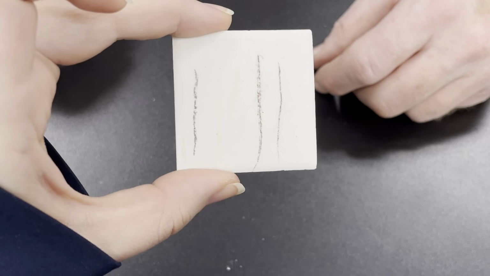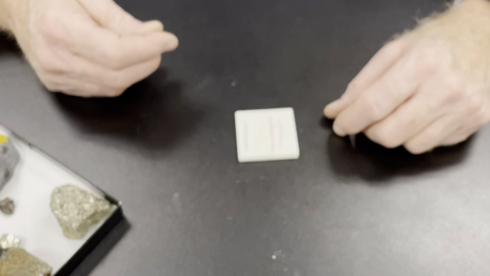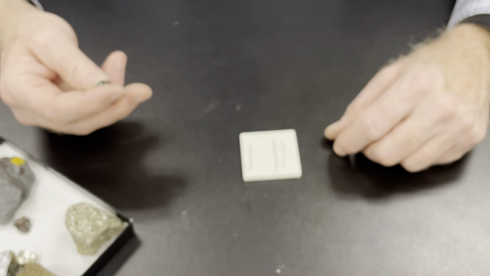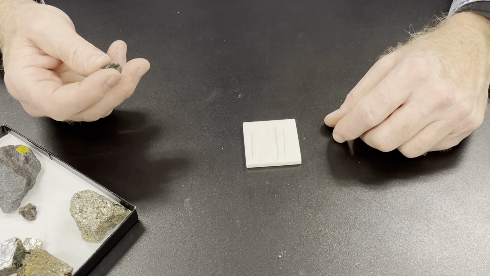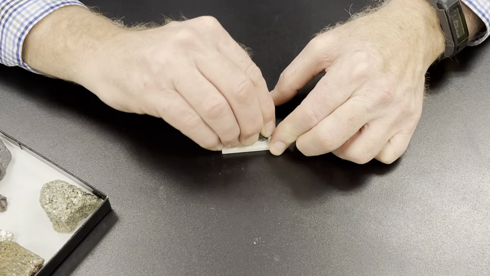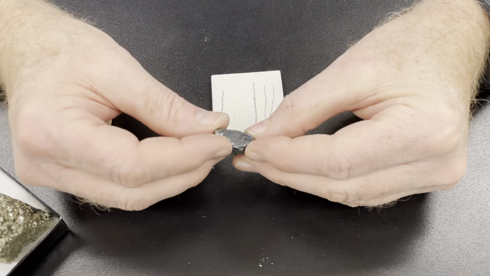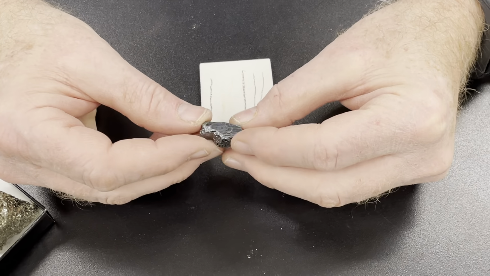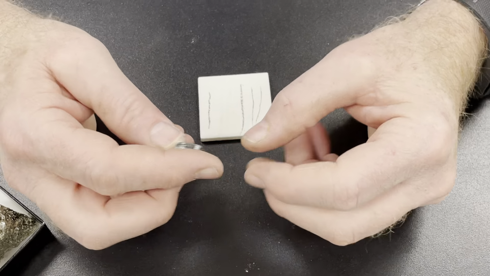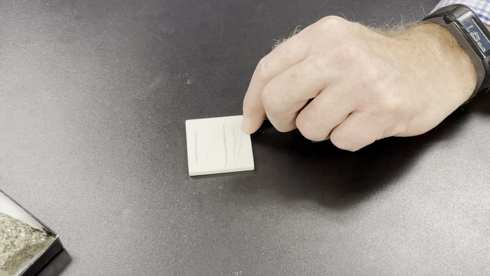It's pretty diagnostic. There's another mineral in the group called cuprite, which is copper oxide, which has a bright red streak, which is definitely different than hematite. And then this one should be the same. So this is a nice, solid, single crystal of hematite. Very nice metallic luster, but its streak is this reddish brown streak.